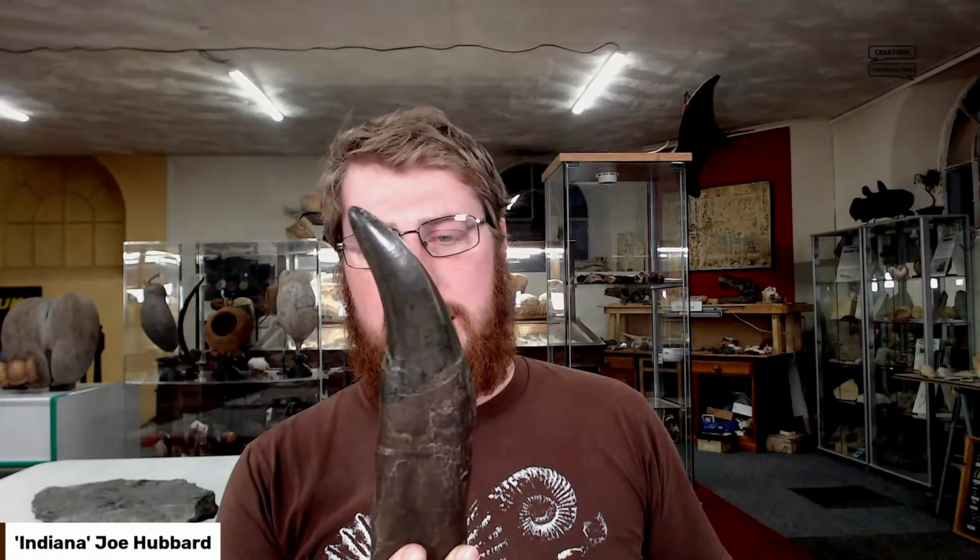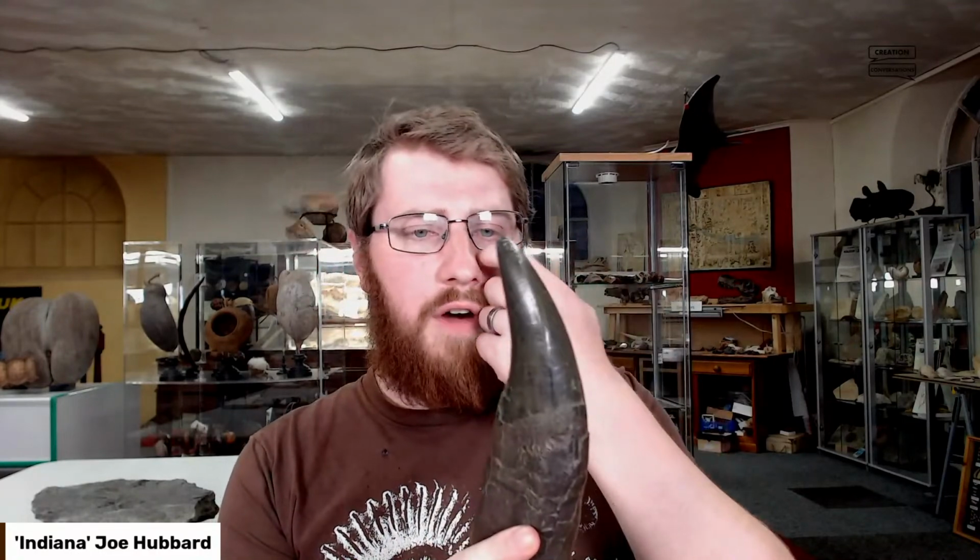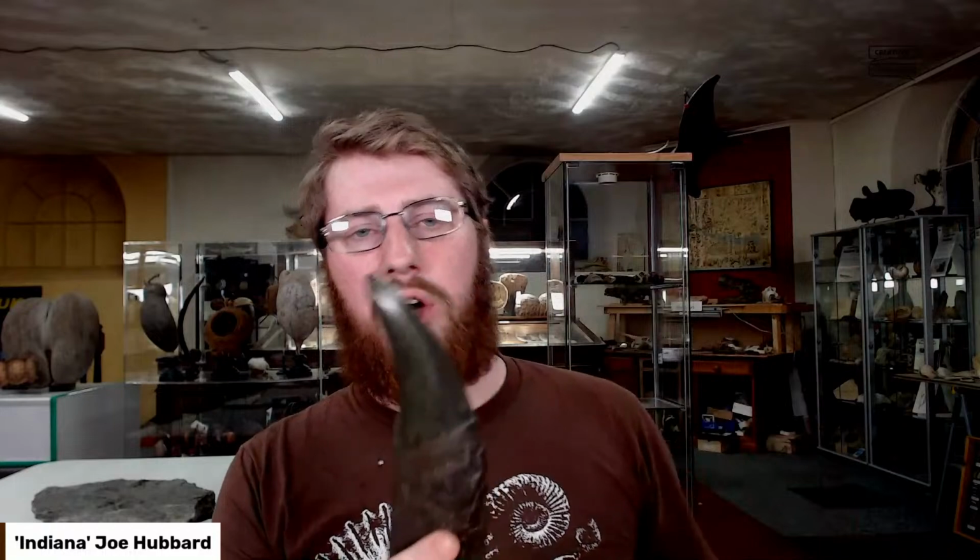It's stone already. The only thing you really needed to do is to preserve this root, which is why you often find teeth with just their shiny bit on the top and very little of the root, because you don't really need to do much to turn it into a fossil. It's pretty much a fossil already.